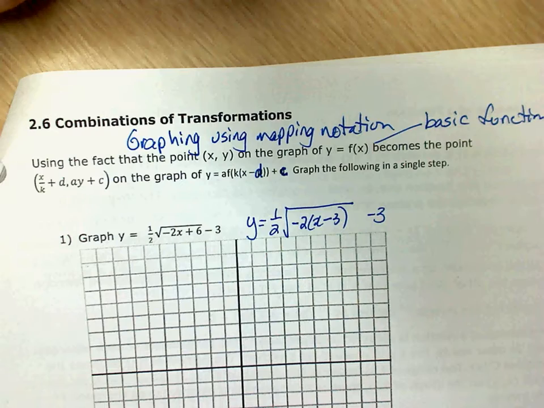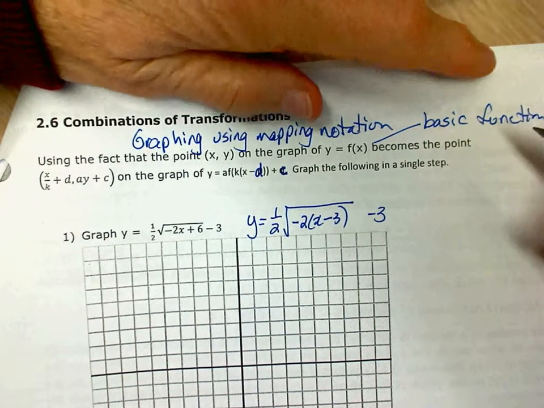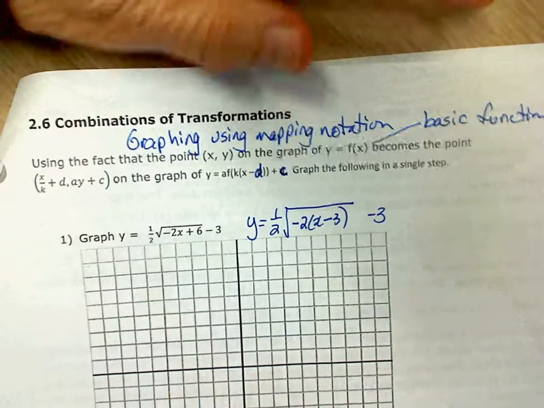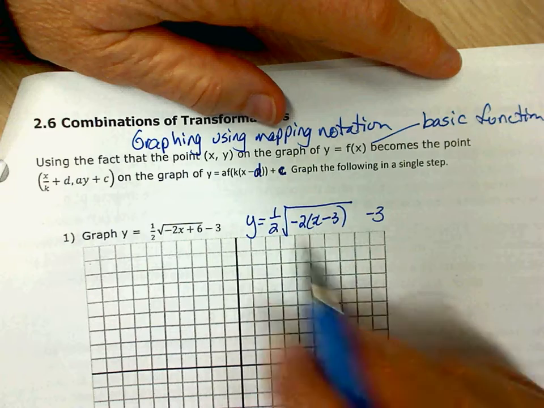Okay, so first, what is the basic function here?